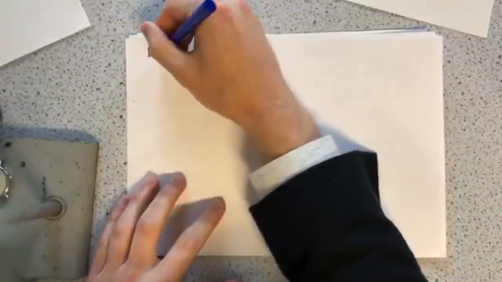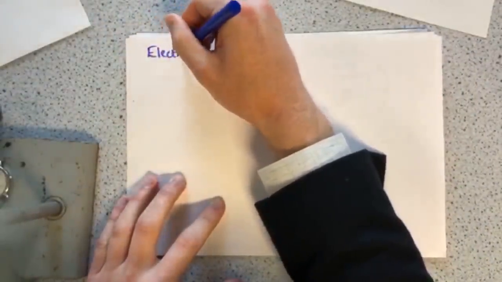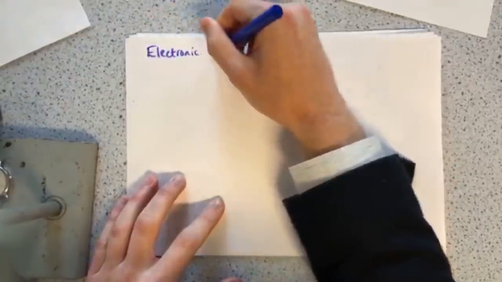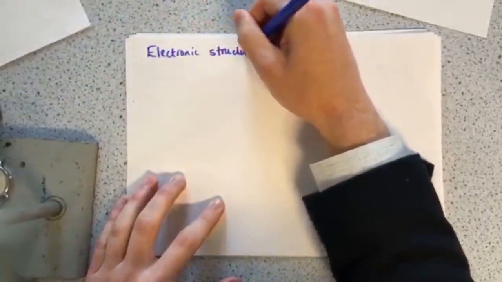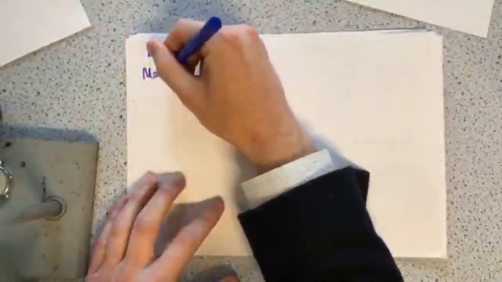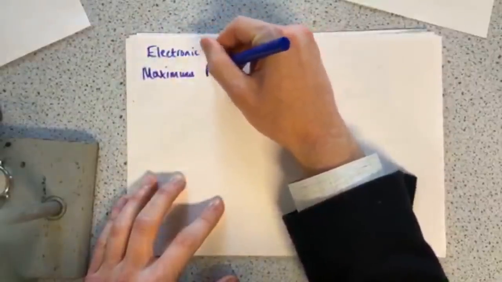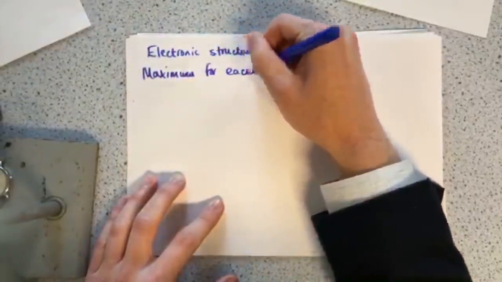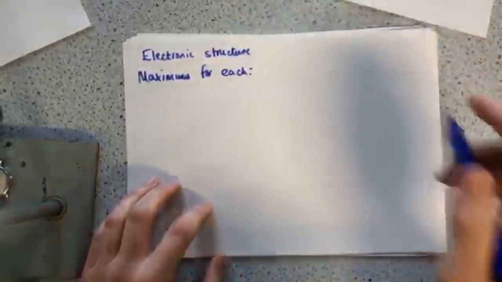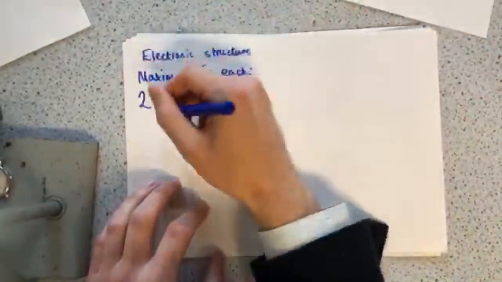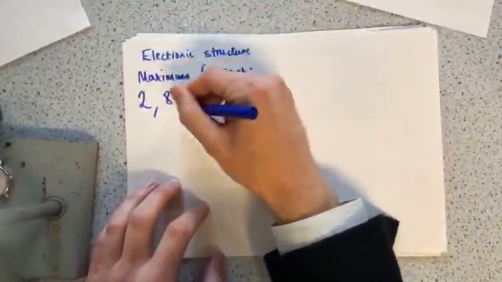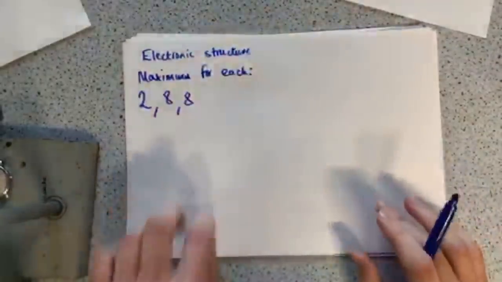A couple more things from me before we move on to Spec 2. So, electronic structure. So, maximums for each shell before we pick an example. It's called the octet rule, and it is the first shell can have a maximum of 2, second shell a maximum of 8, and the third shell can also have a maximum of 8.